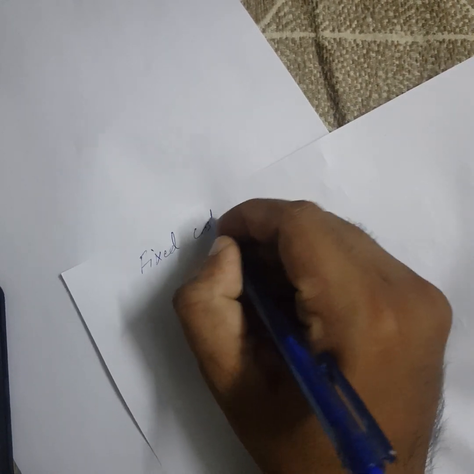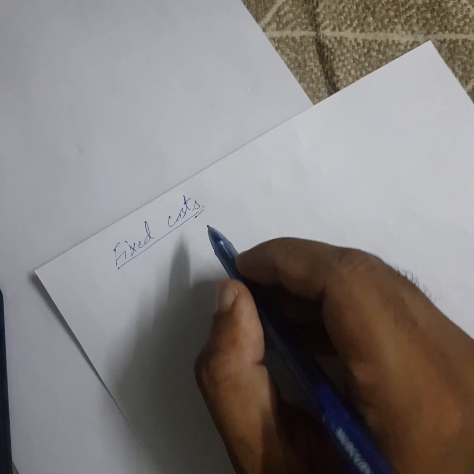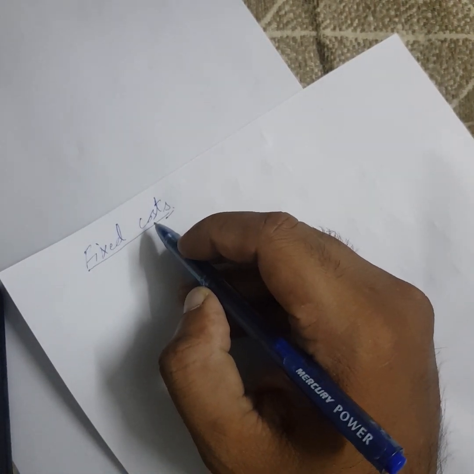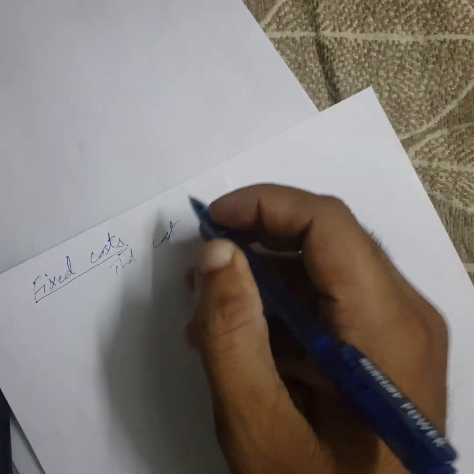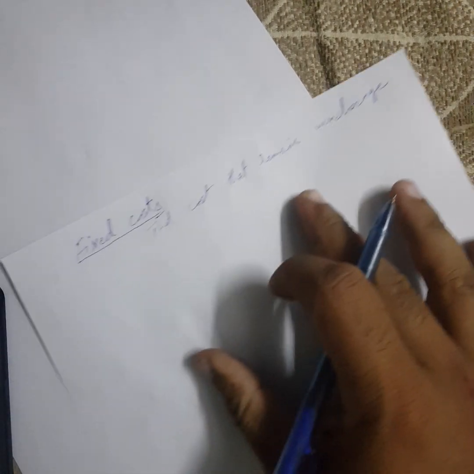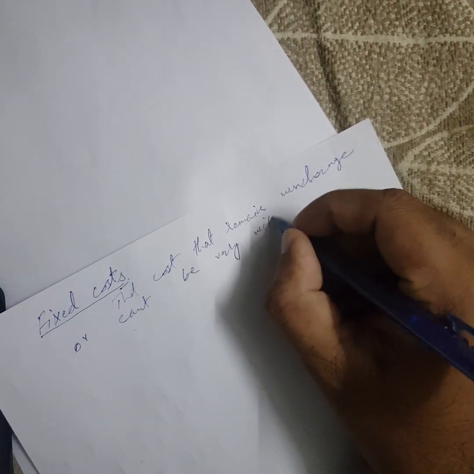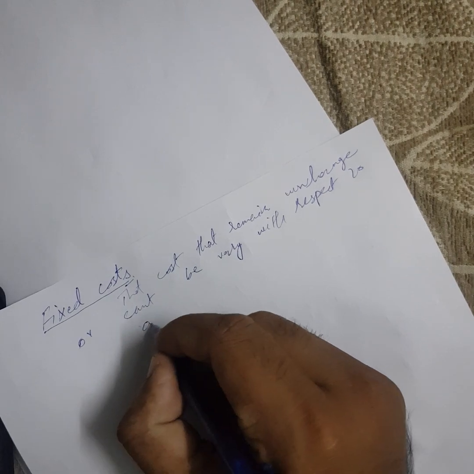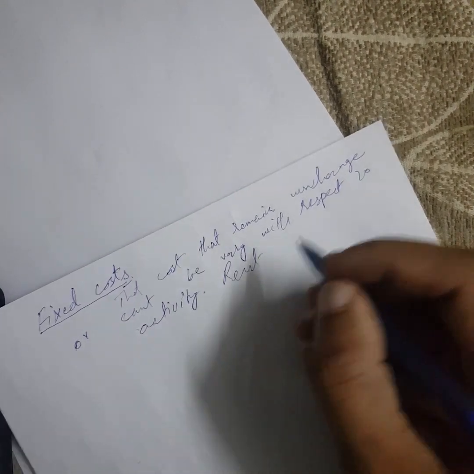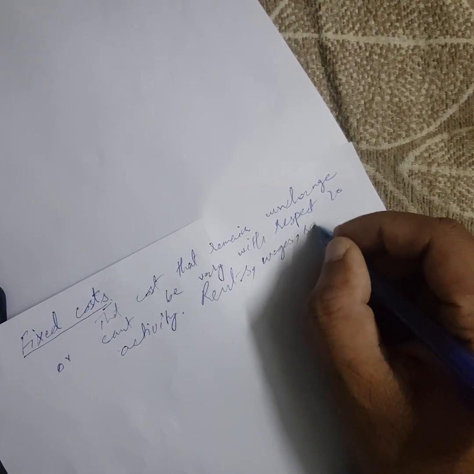Then comes the concept of fixed cost. This we also discussed in chapter number 2, that the cost that remains unchanged or cannot vary with respect to activity, like rents, wages, salaries. So these will be called fixed cost.